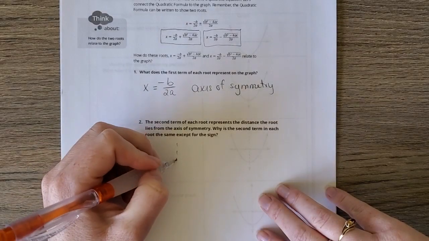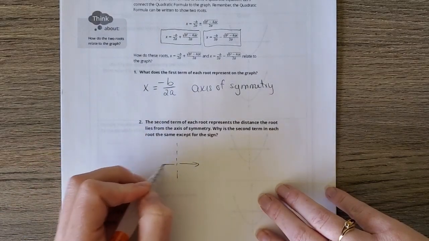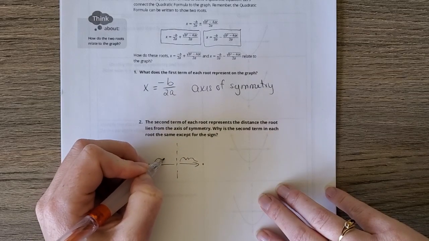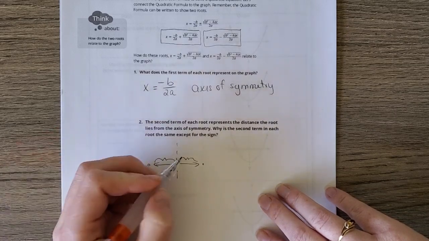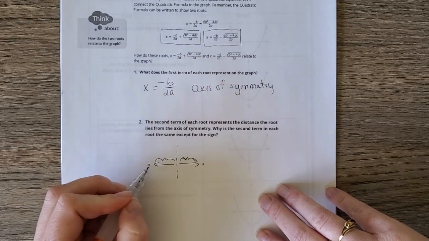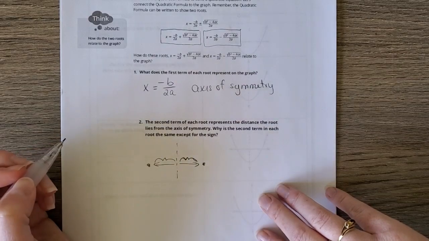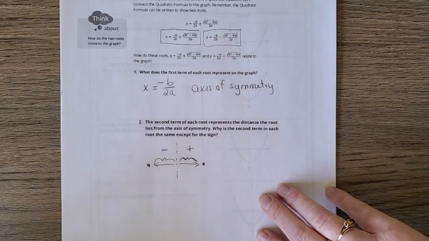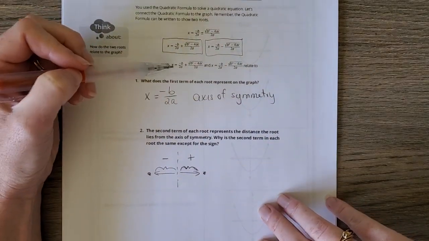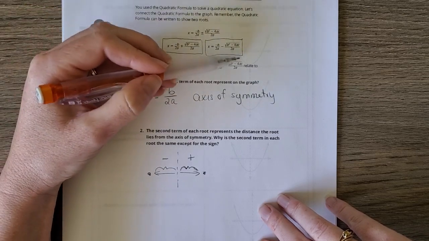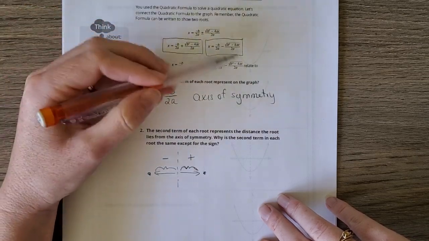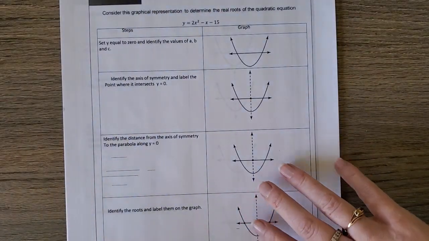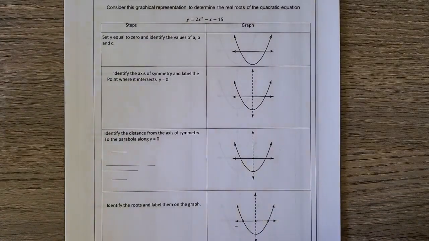Well, if you think about an axis of symmetry and the distance to the answer, this distance should be the same, just in opposite directions, right? We go the same distance from the axis of symmetry to get to the point on either side, just in opposite directions. We're going in a positive direction here and a negative direction there. So when we see plus that term and minus that term, the plus is going to the right and the minus is going to the left. Okay, so consider this graphical representation to determine the real roots of the quadratic equation.